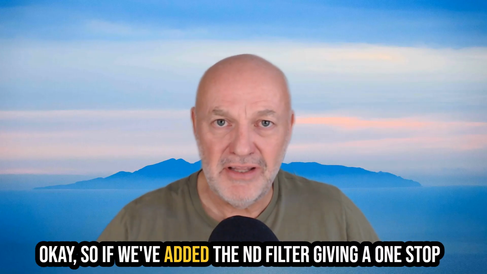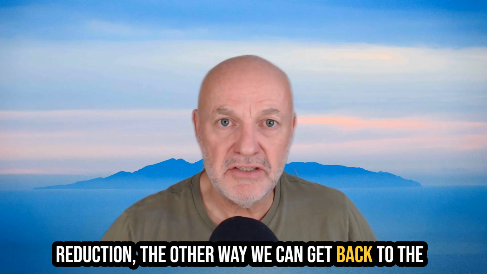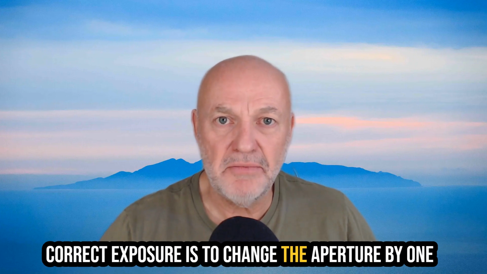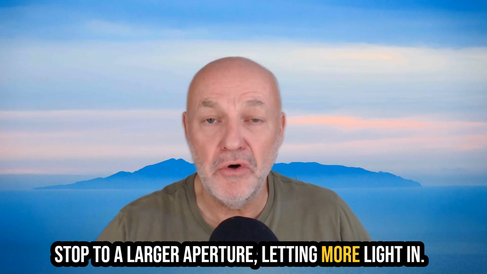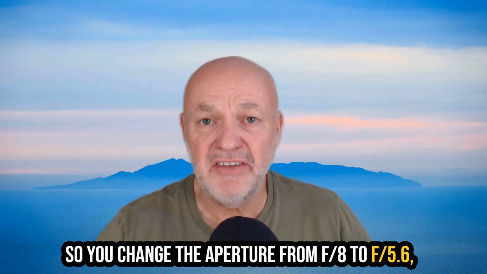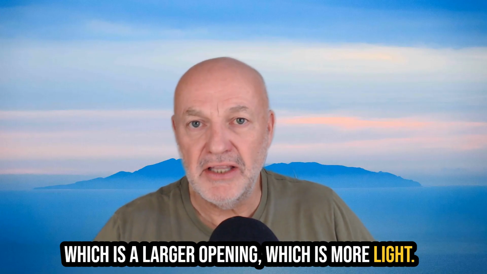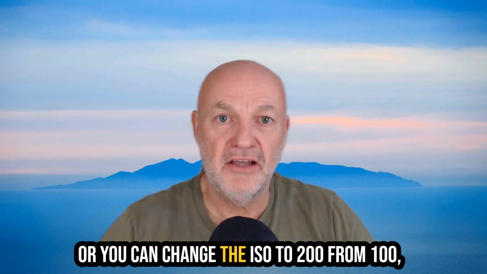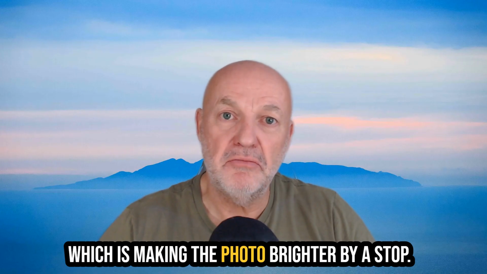Okay, so if we've added the ND filter giving a one-stop reduction, the other way we can get back to the correct exposure is to change the aperture by one stop to a larger aperture, letting more light in. So you change the aperture from f8 to f5.6, which is a larger opening, which is more light. Or you can change the ISO to 200 from 100, which is making the photo brighter by a stop.